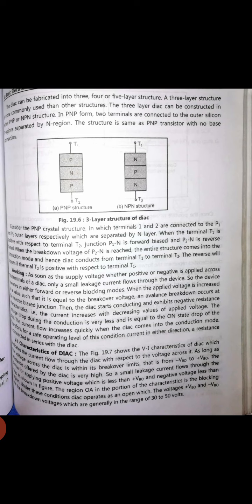Working. As soon as the supply voltage, whether positive or negative, is applied across the terminals of a DIAC, only a small leakage current flows through the device, so the device operates in either forward or reverse blocking mode. When the applied voltage is increased to a value equal to the breakover voltage, an avalanche breakdown occurs at the reverse biased junction. Then the DIAC starts conducting and exhibits negative resistance characteristic.